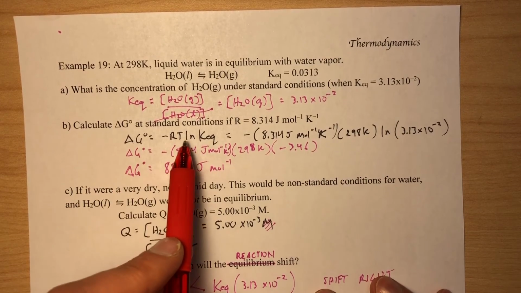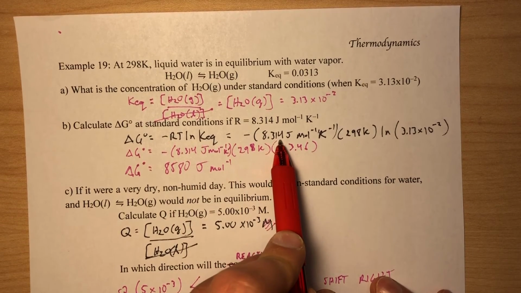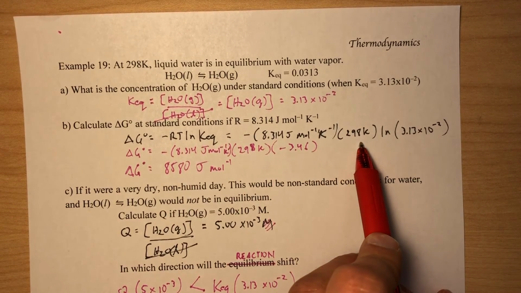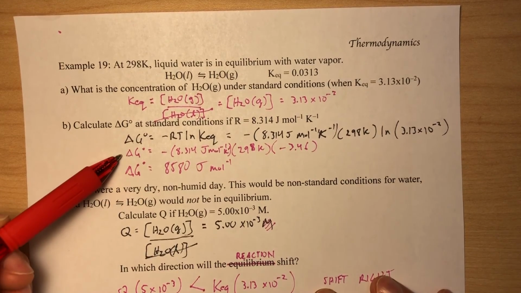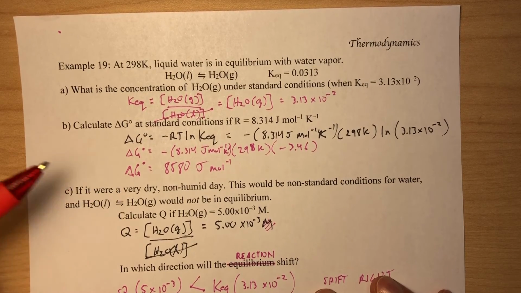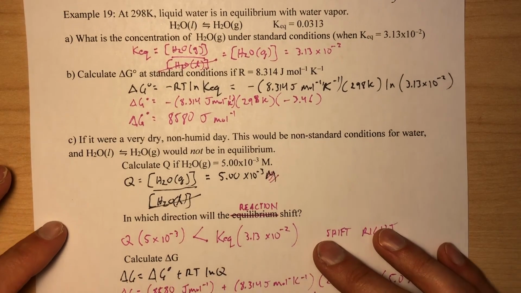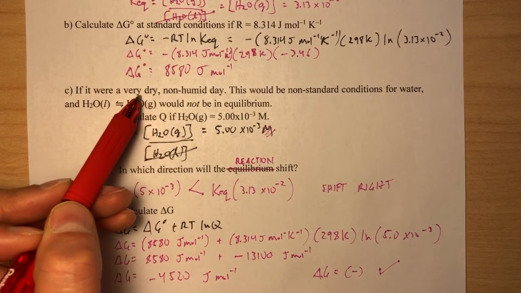Delta G naught is equal to negative RT ln K. That's going to be equal to negative 8.314 joule per mole per Kelvin times 298 Kelvin times the natural log of 3.13 times 10 to the negative 2. If we do this math out, we discover that delta G is equal to 8,580 joules per mole.